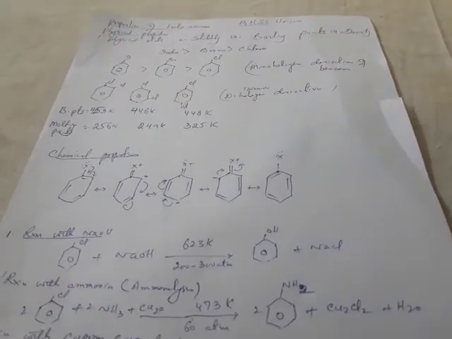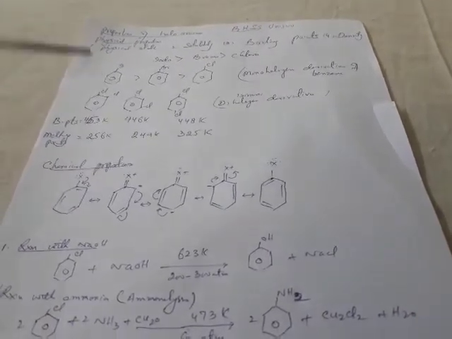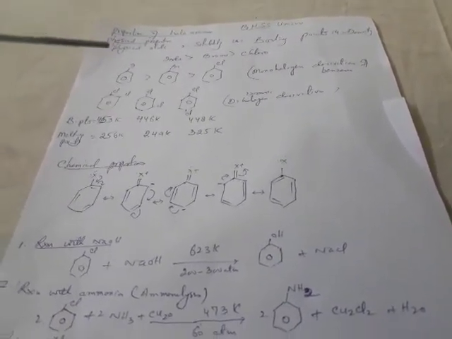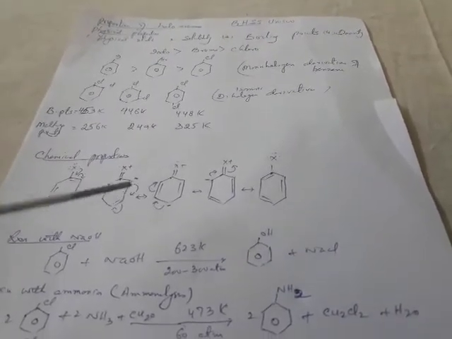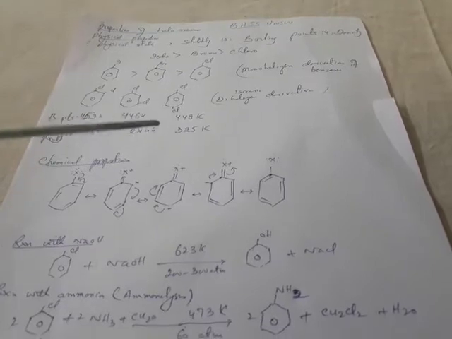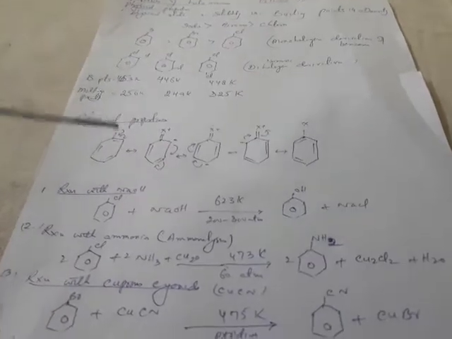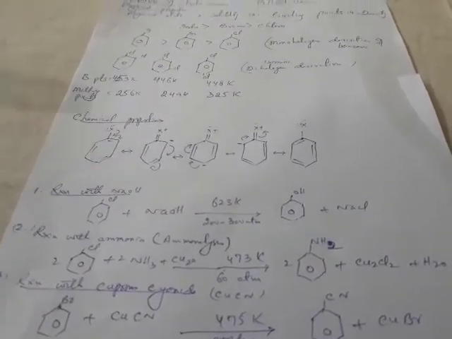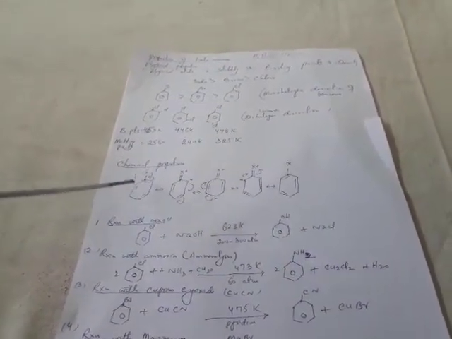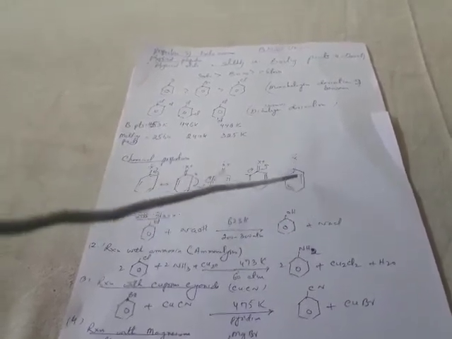As far as the chemical properties of these haloarenes are concerned, these haloarenes are very much less reactive towards nucleophilic substitution reactions as compared to the haloalkanes. The less reactivity of these haloarenes towards nucleophilic substitution reactions can be explained as follows: the phenyl ring in these haloarenes acts as an electron withdrawing group. The lone pair of electrons on the halogen atom is in conjugation with the pi electrons of this aromatic ring, giving rise to various canonical structures or resonance structures.